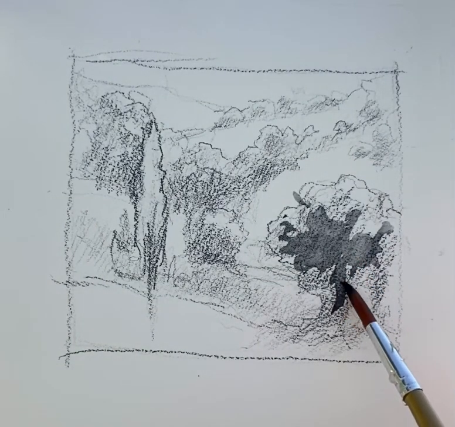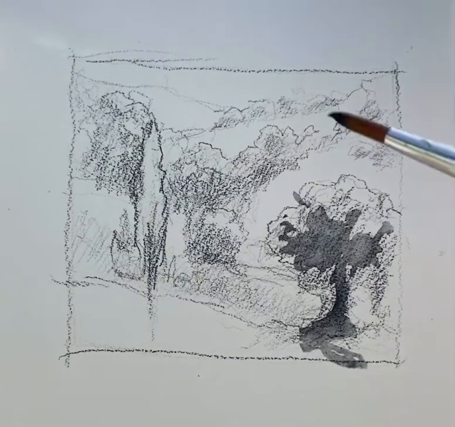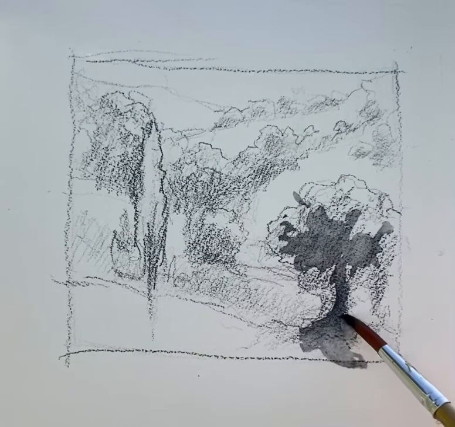So right now I'm just using the wash to indicate shadow areas to bring the viewer in and through the drawing.